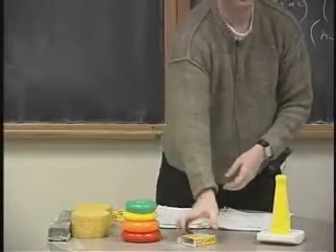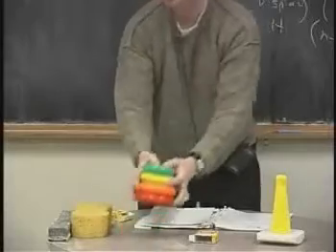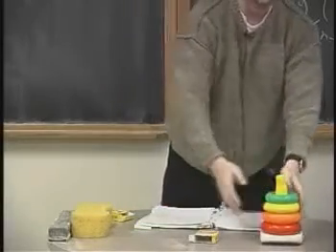Which one's black? All right. So let's roll this out of the way.